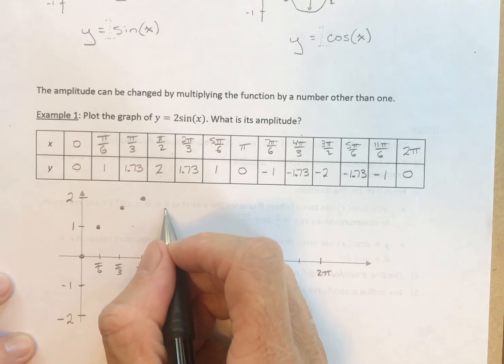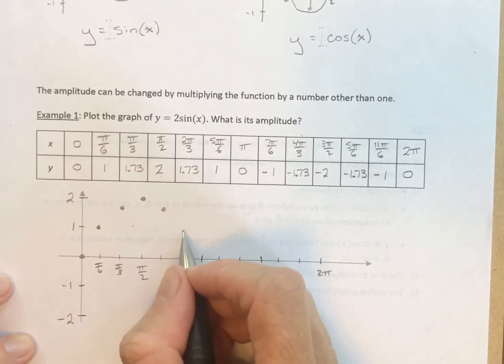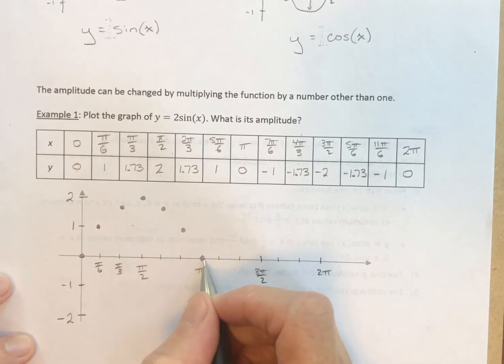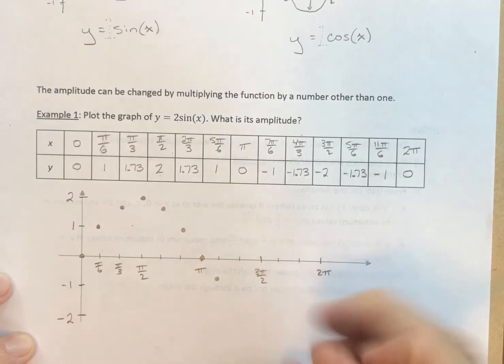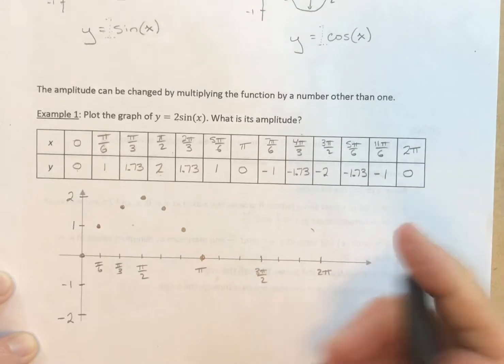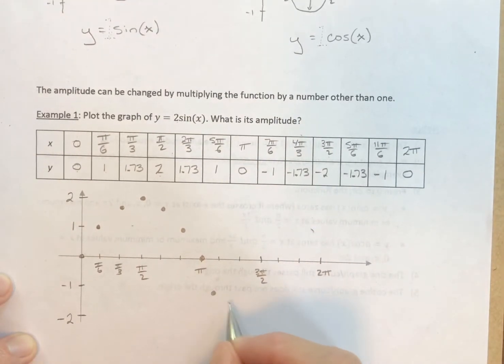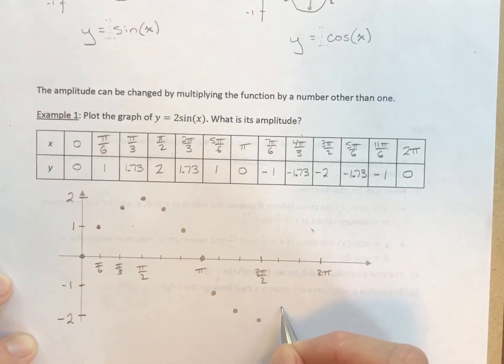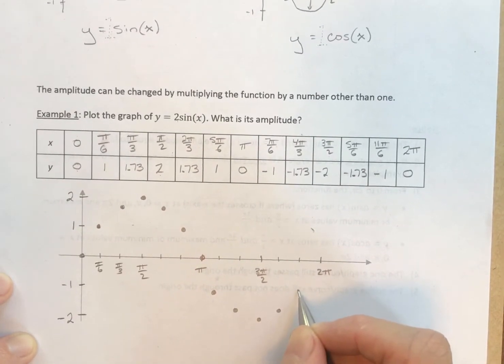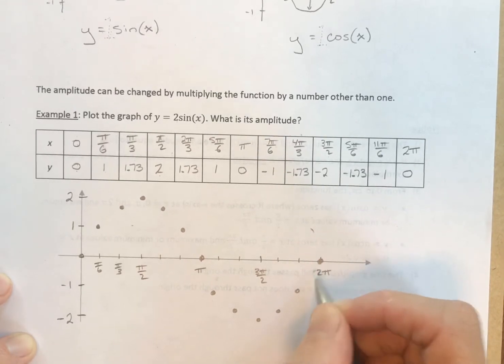And then I come back down. This is 1. Here's my 0 again. I come down to -1. Whoops, -1, excuse me. -1.73, -2. And then I go back to here, and I go to here.